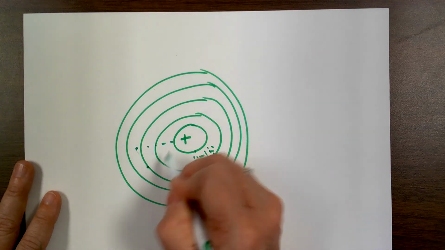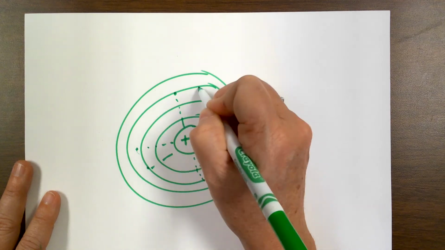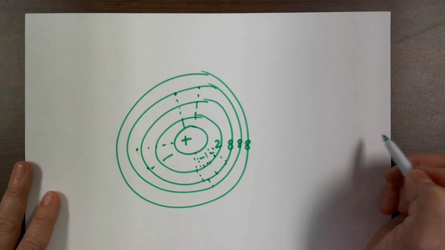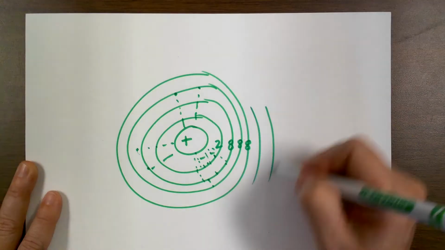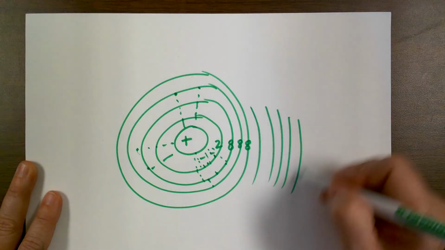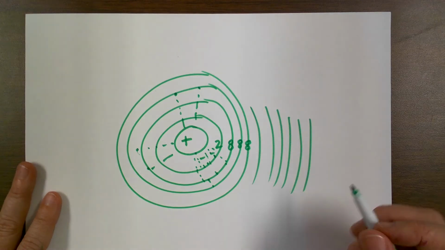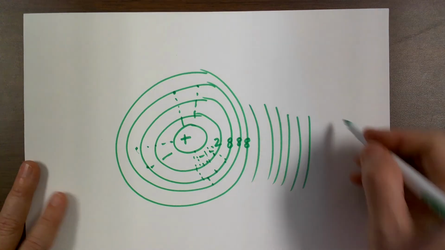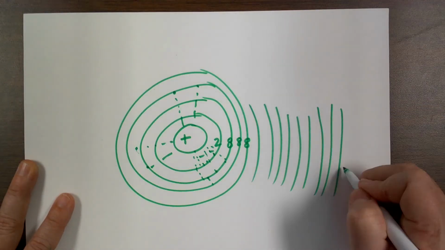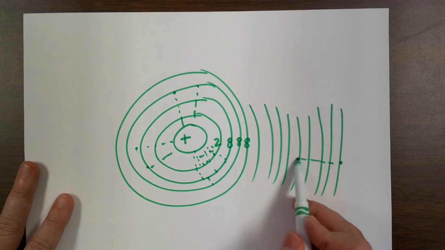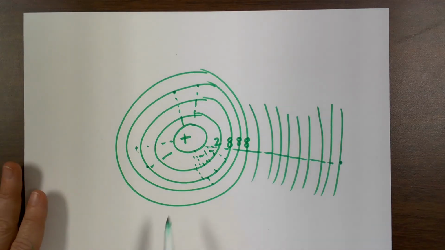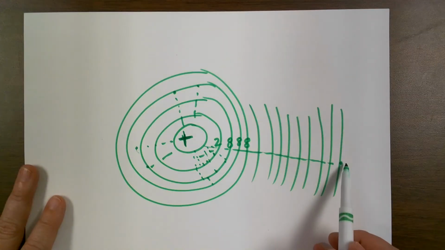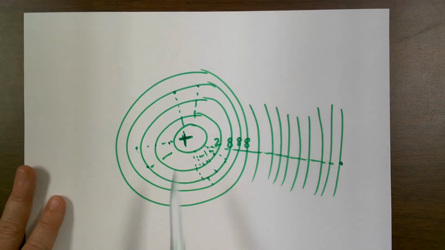Some are over here. They're just all flying around, okay? 2, and then 8, and then 8, and then 8, et cetera. Now, if you have a big, big atom, and it has like 78, 92, 110 electrons, those outer electrons on that valence are going to be so far away from the nucleus. All right, so when they're that far away, do you think there's as strong of an attraction from this electron with this proton? And the answer should be no.